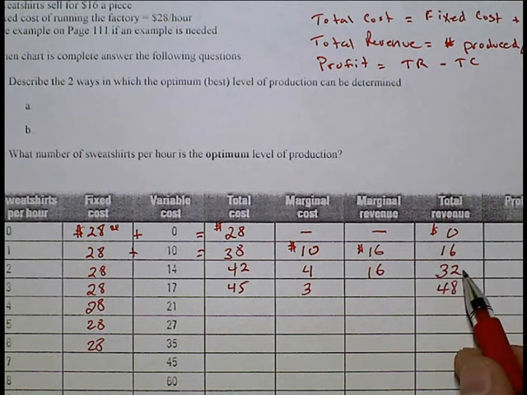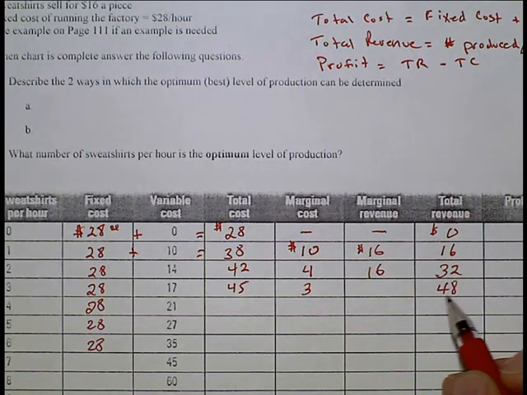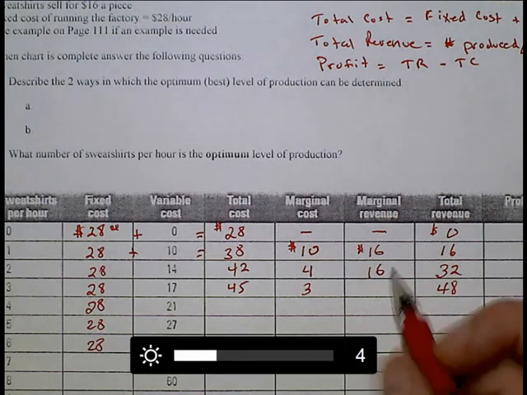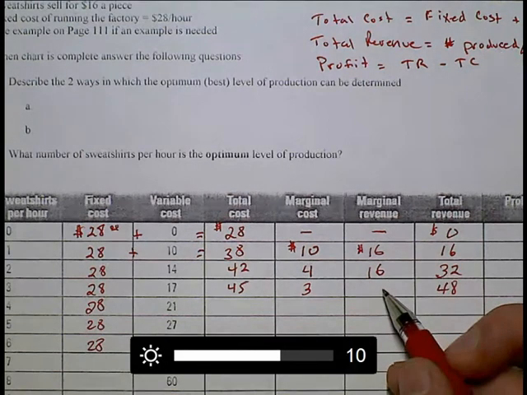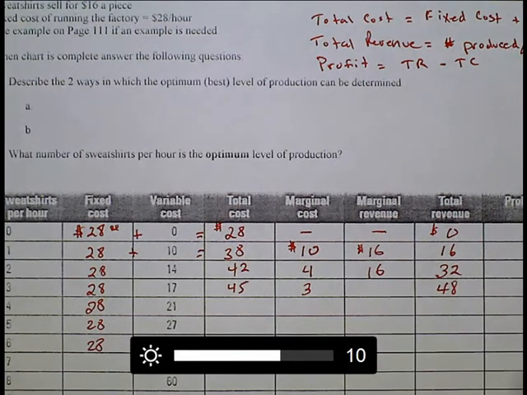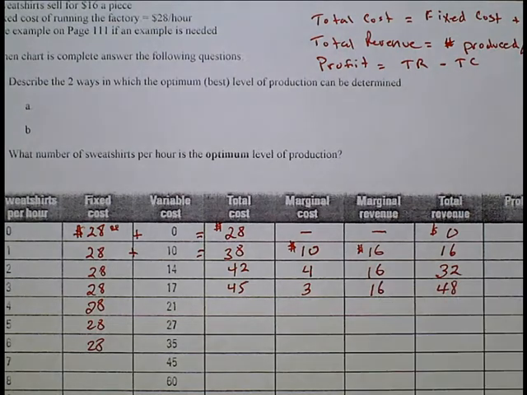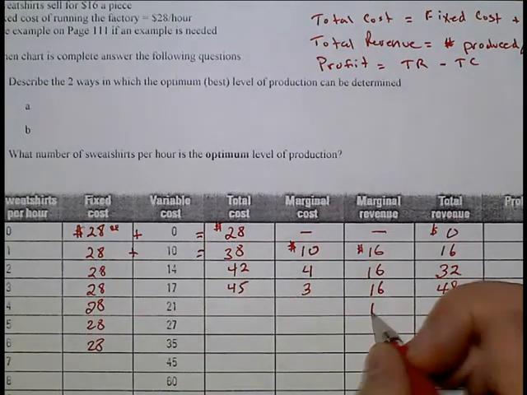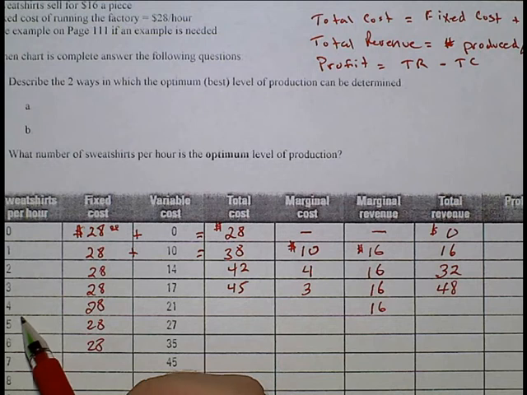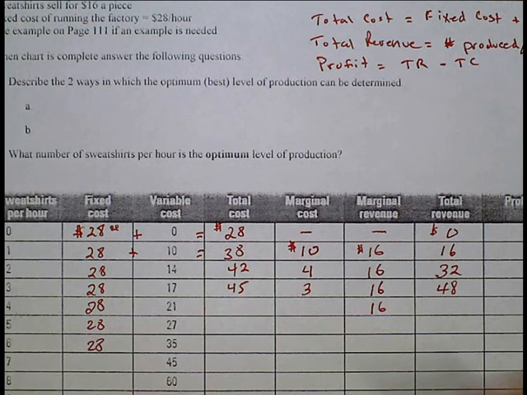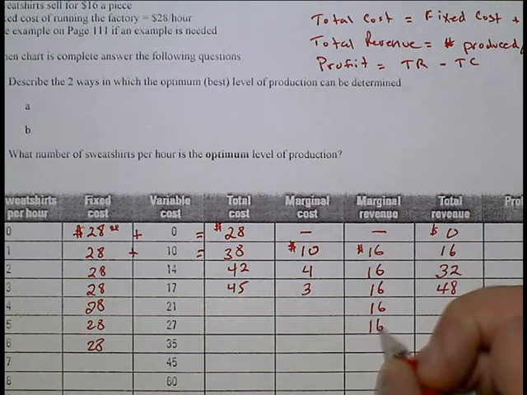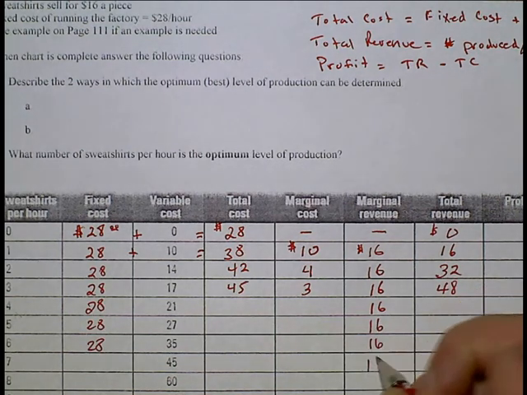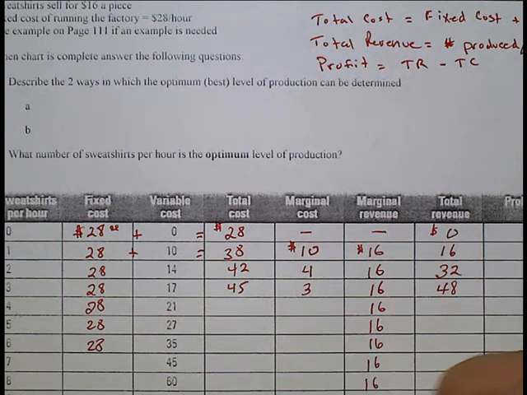And for the third sweatshirt, 48 minus 32, we also get 16. In fact, as long as we are producing shirts and the increments are 1, going up by 1 sweatshirt at a time, then this marginal revenue will be equal to the price, as long as we're increasing by 1 at a time.